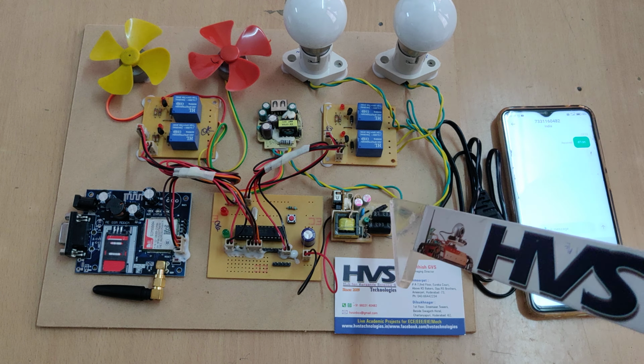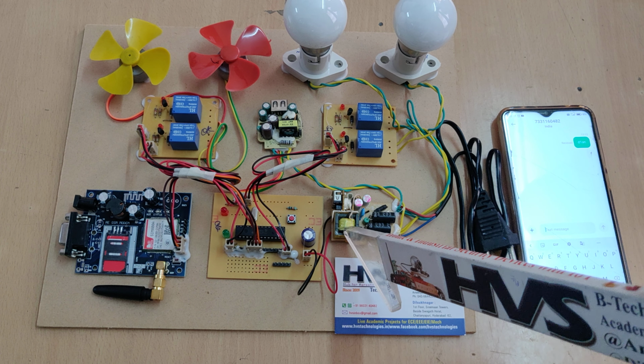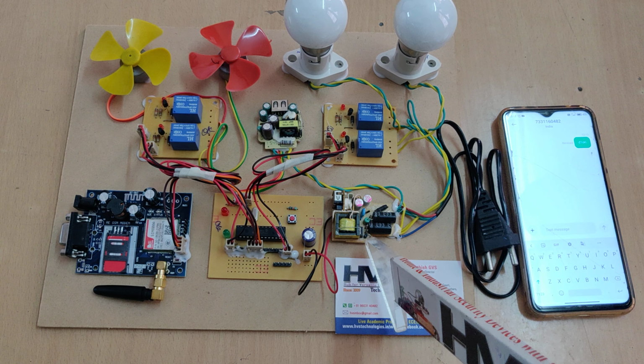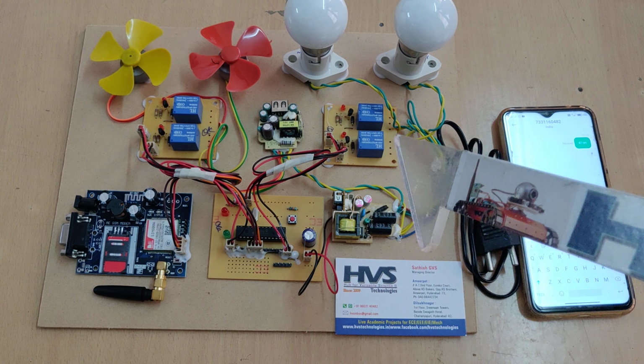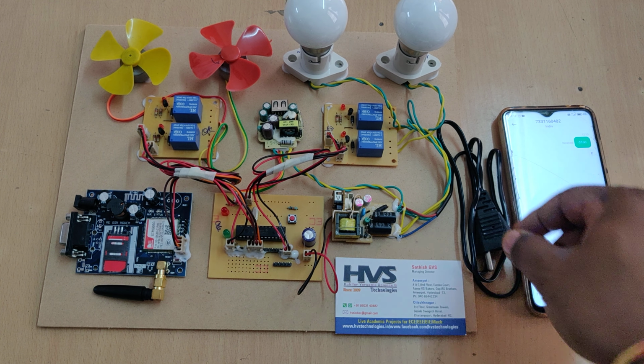Okay, and in these 2 regulator power supply boards, the transformer steps down the 230 volts AC to 12 volts AC, followed by a rectifier and regulator. After these stages, we will get a constant 5 volts power supply. So let us see the demonstration.